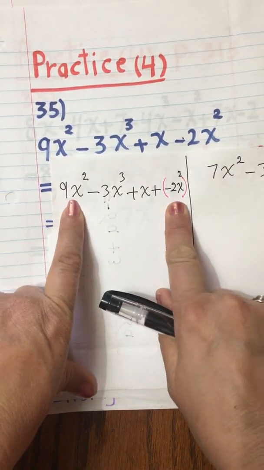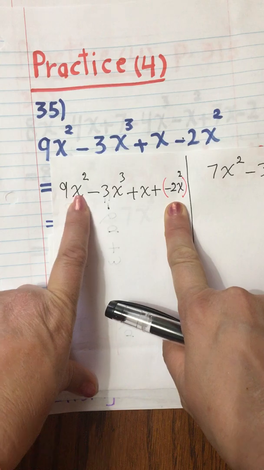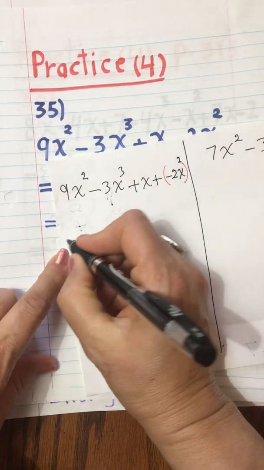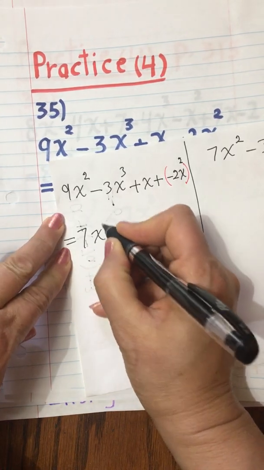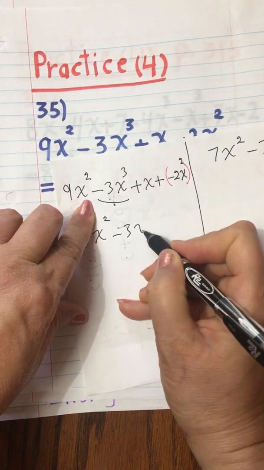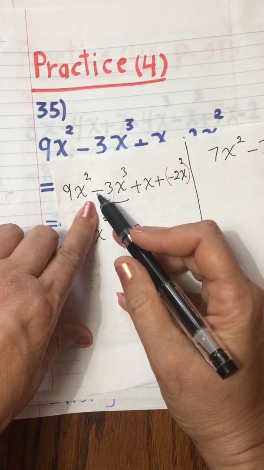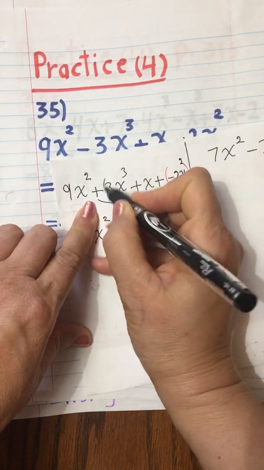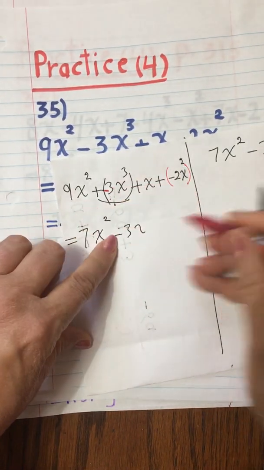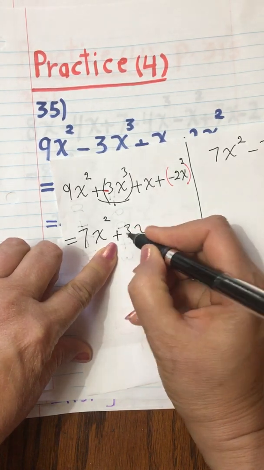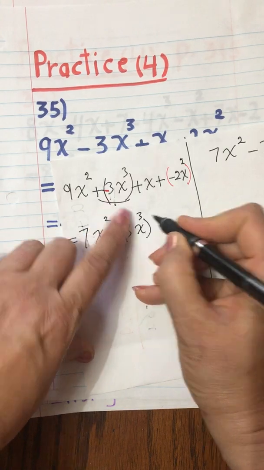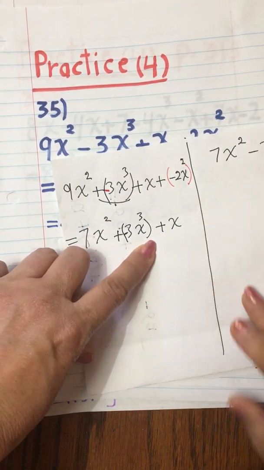So these two terms are like terms. So 9x squared minus 2x squared is gonna be 7x squared. And then I'm gonna write this term. So if I change it, I'm gonna change it to positive and negative. So plus negative 3x to the power 3 and plus x down.